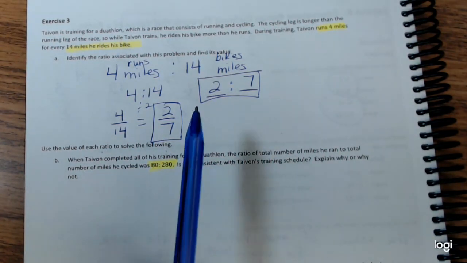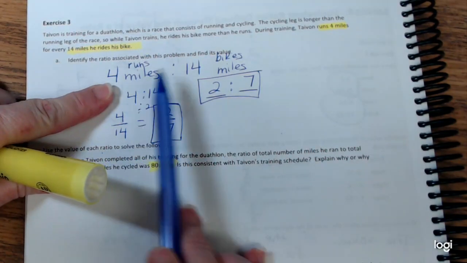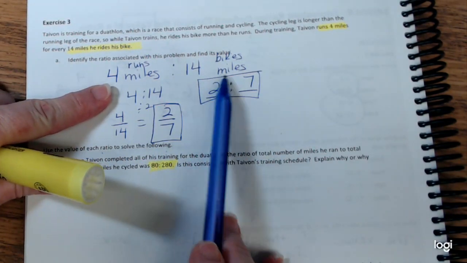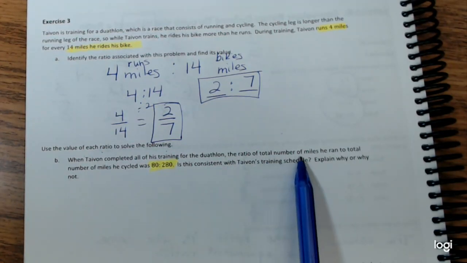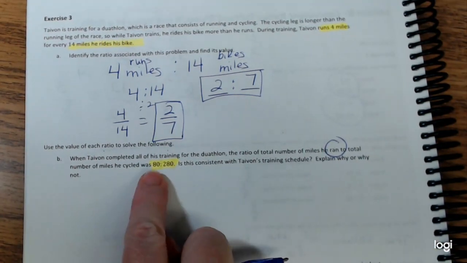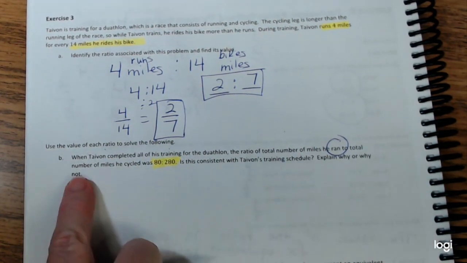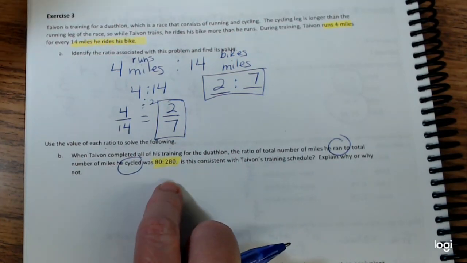We already know we have 2 to 7, and remember 2 goes with the miles that were ran, and 7 goes with the biking. So we have to make sure that stays in that order. It says here the ratio of the total miles he ran. Oh, good. So ran. We got running first. And number of miles he cycled, that was second. So we still have it in the same order.